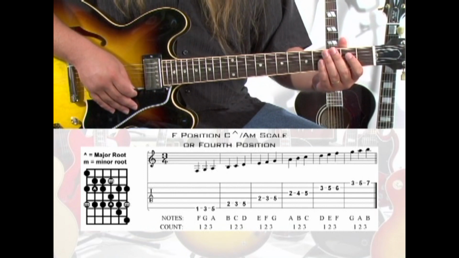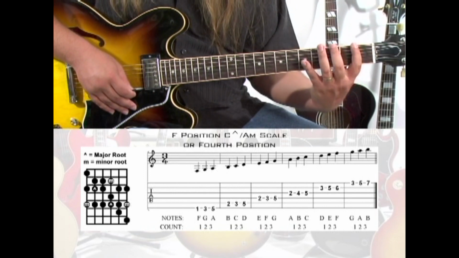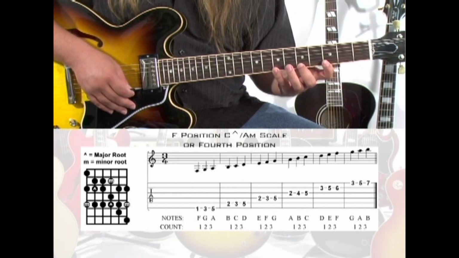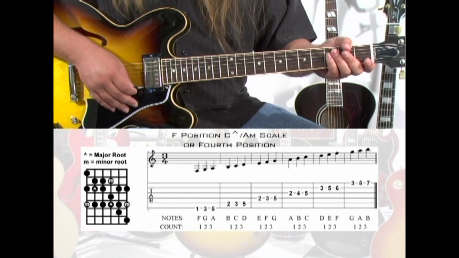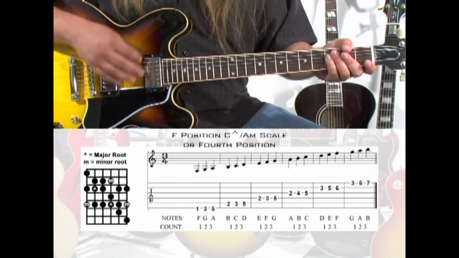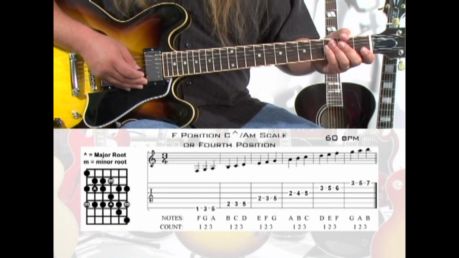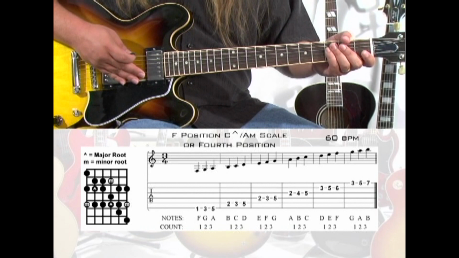For the F position, your thumb should be behind the 3rd fret for the top 4 strings, then slide it up behind the 5th fret for the 2nd and 1st string. Remember, allow each note to ring out until the next one is played, and always use alternate picking. We'll play this slow, then speed up, starting at 60 beats per minute or 60 BPM.